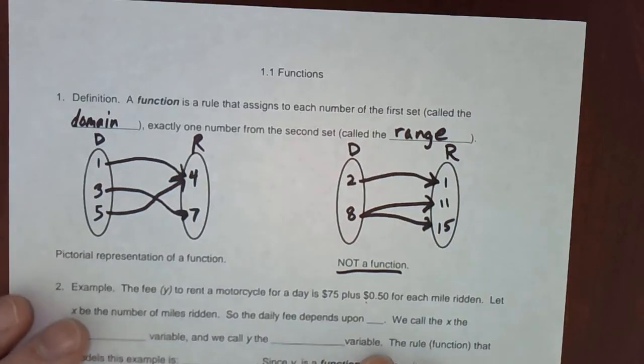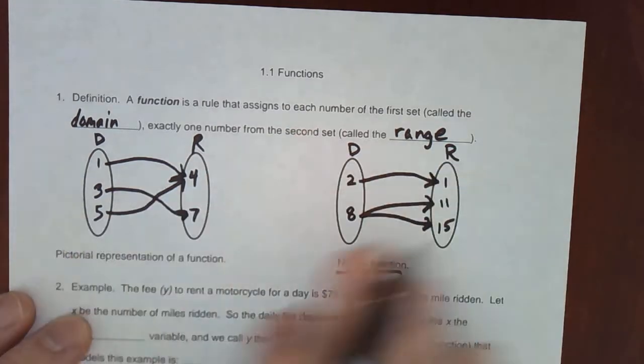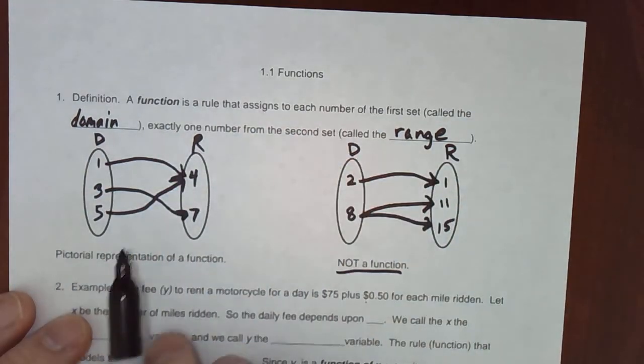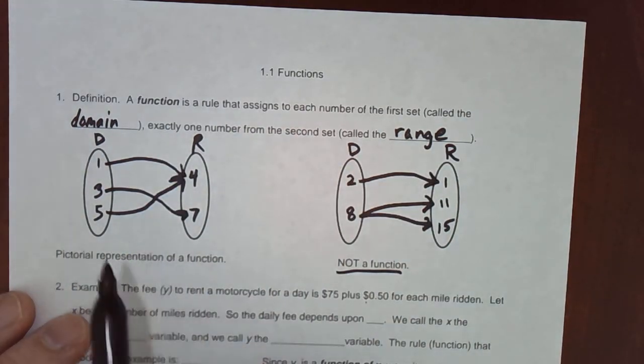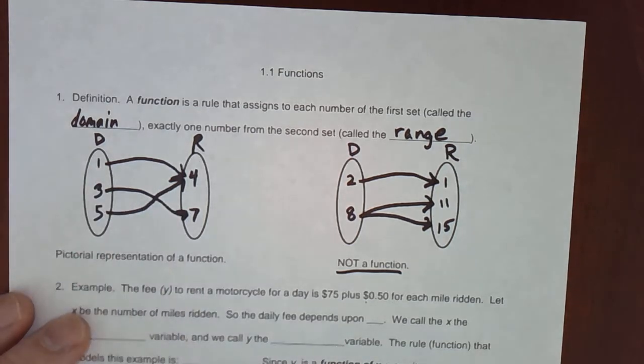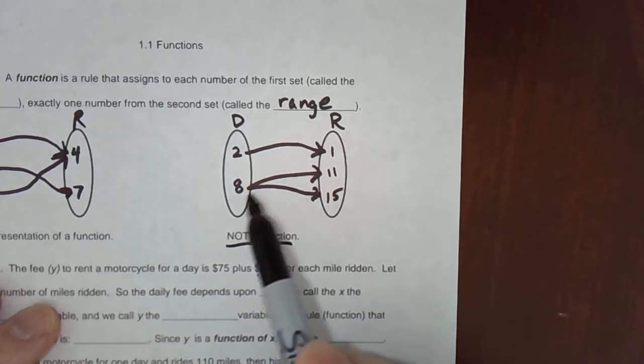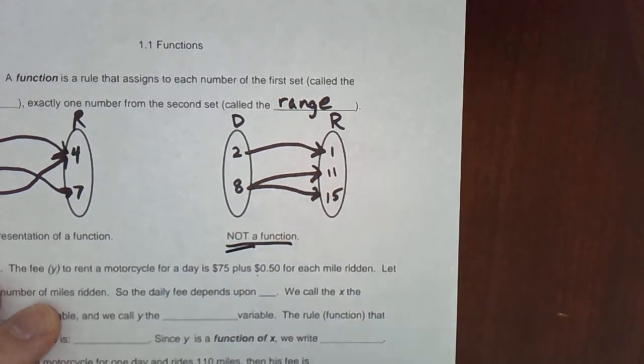When you have a pictorial representation of a function, of some type of a relation, like this one on the left, we can see it's a function because every number in the domain has only one arrow coming out of it. In this example that's not a function, the number 8 has two arrows coming out of it. Not a function.